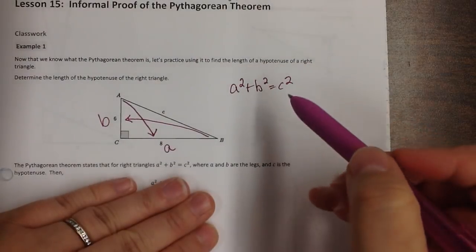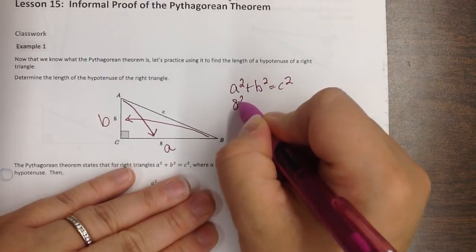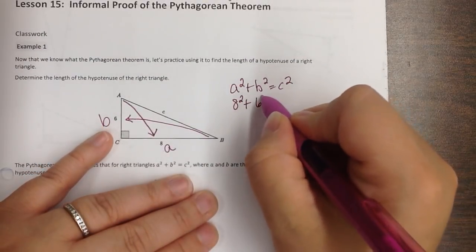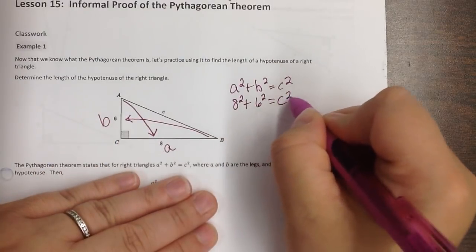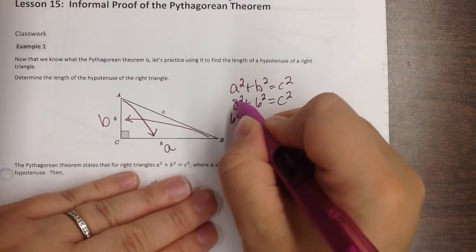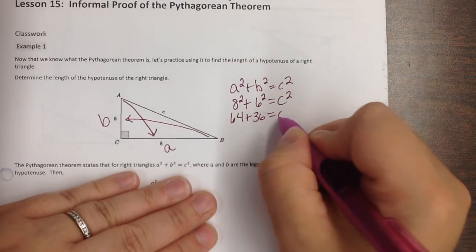We're going to plug in what number we know A is. So A is 8. And you're going to bring down the square. B is 6. You're going to bring down the square, equals C squared. 8 squared is 64. That just means 8 times 8. 6 squared is 36. 6 times 6, C squared.